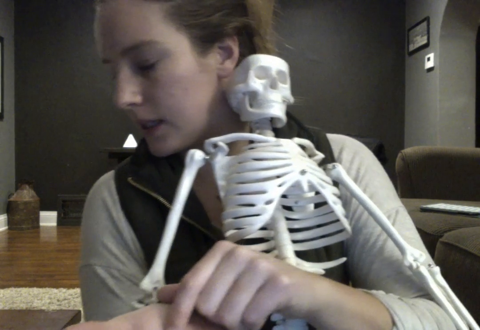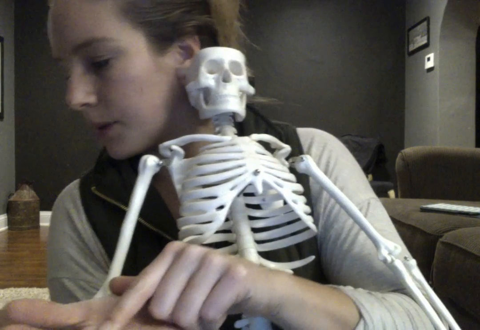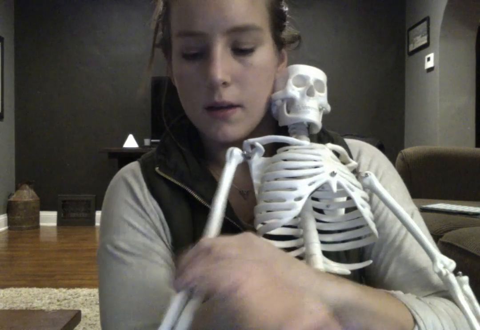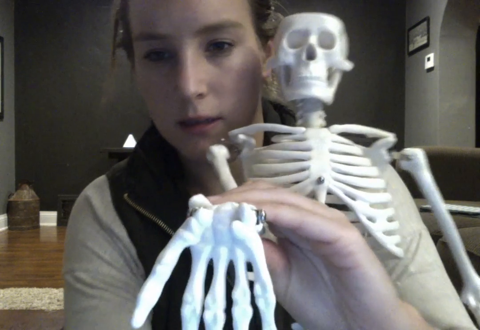And then we have trapezium, I believe. Yeah, trapezium is more down here. You can't really see them on the skeleton. So you have your trapezium, trapezoid, capitate, and hamate.